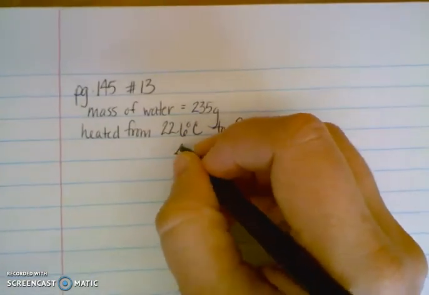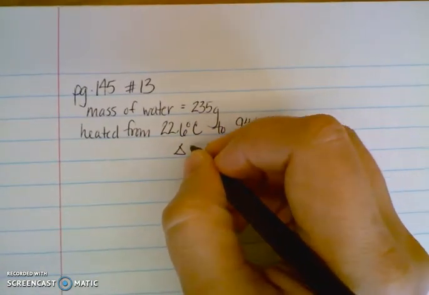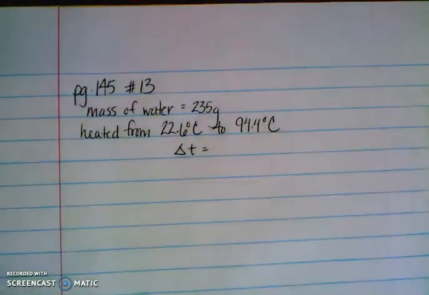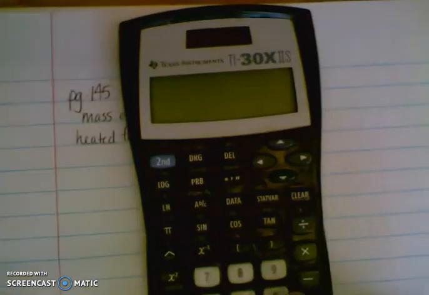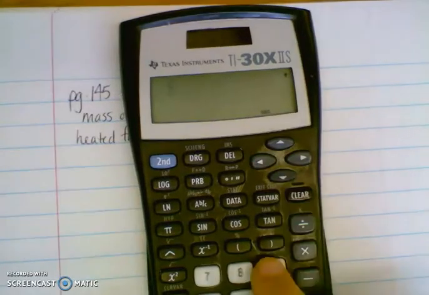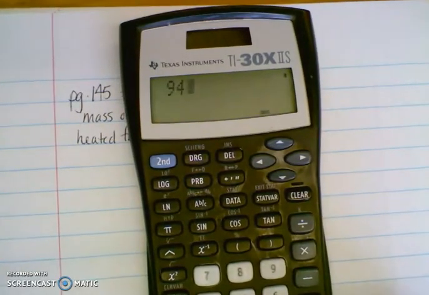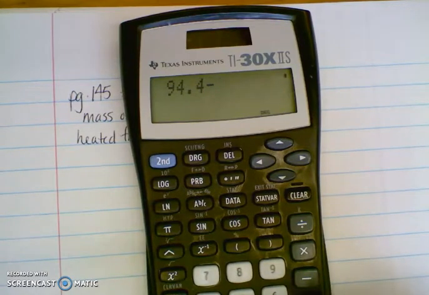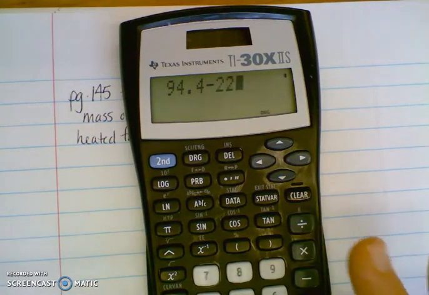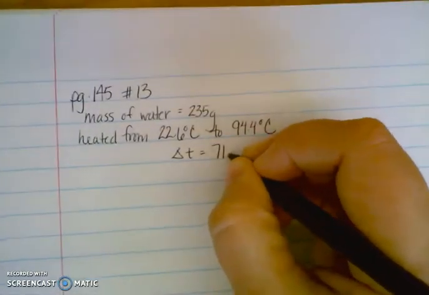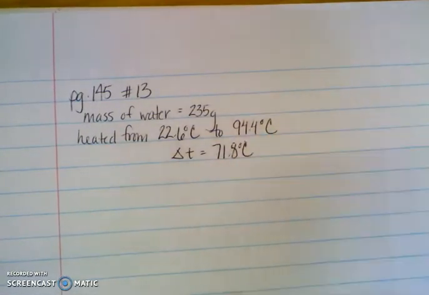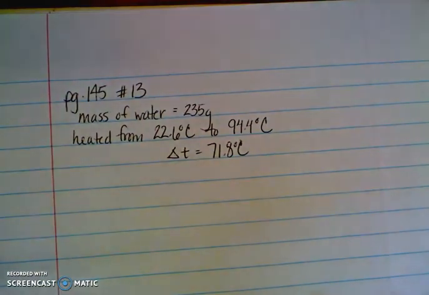So that means my change in temperature, and we'll just do that quick on the calculator, 94.4 minus 22.6, 71.8 degrees Celsius. So that's my change in temperature.